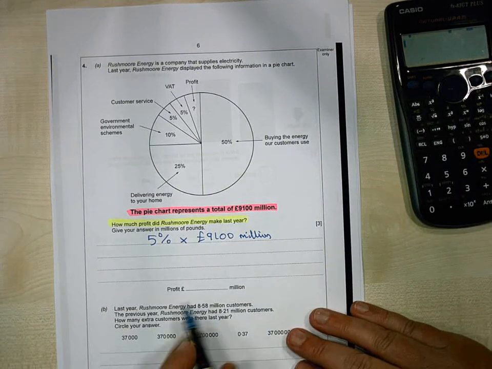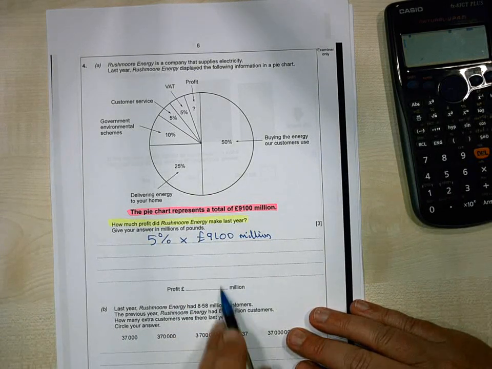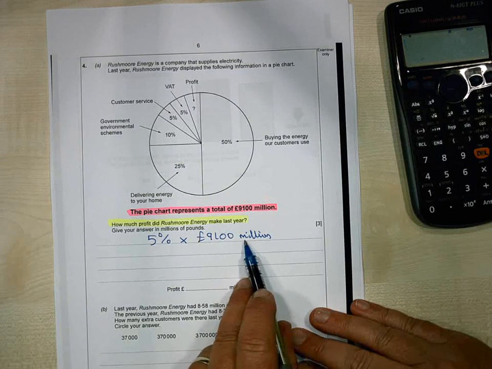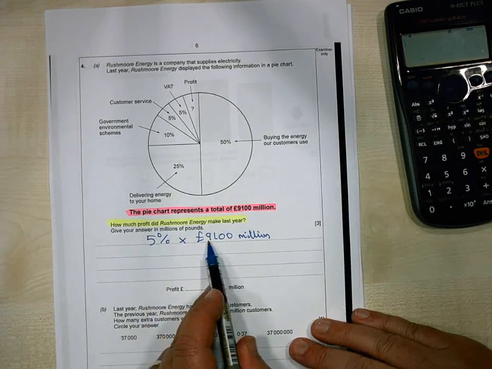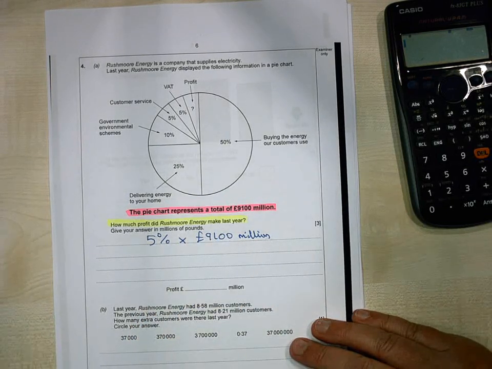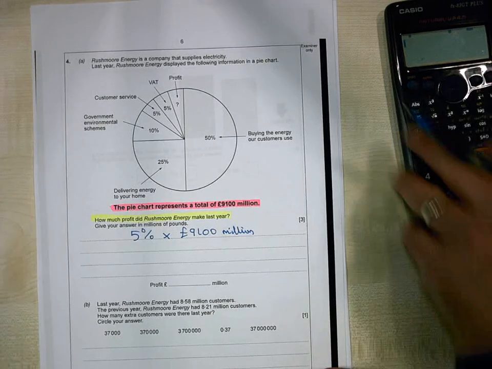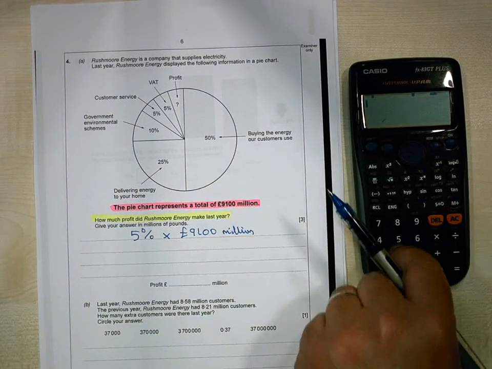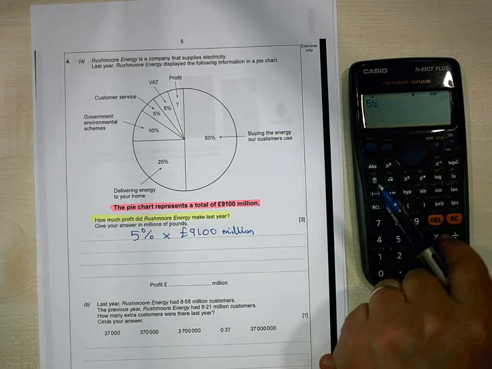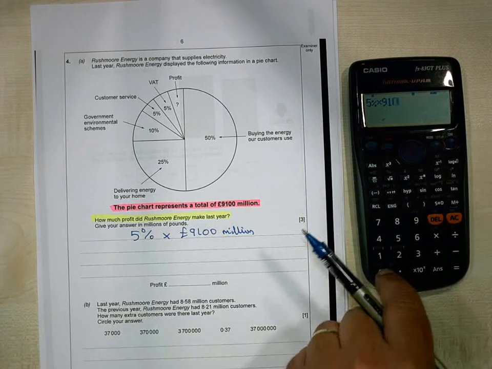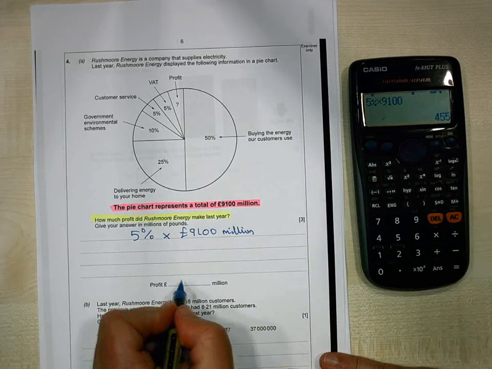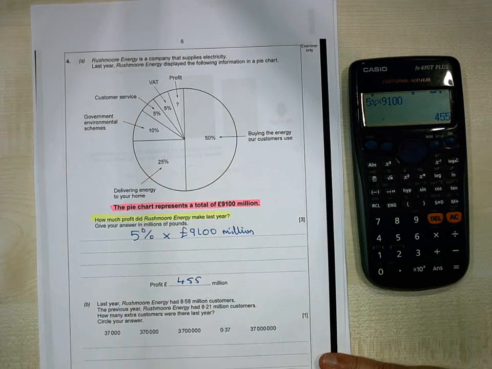is going to be. Now because they want the answer in terms of million, I don't have to put all the zeros in. I can just work out 5% of that and then add the million word to the end. So I want to find out what 5% of 9100 is. 455 million.